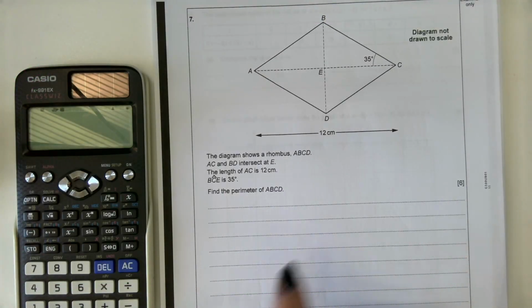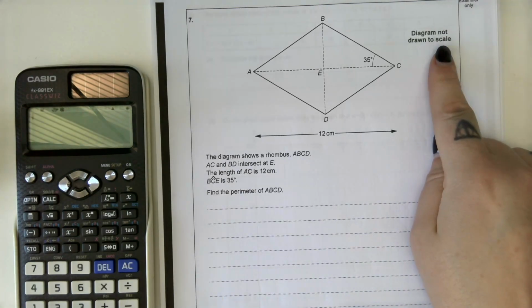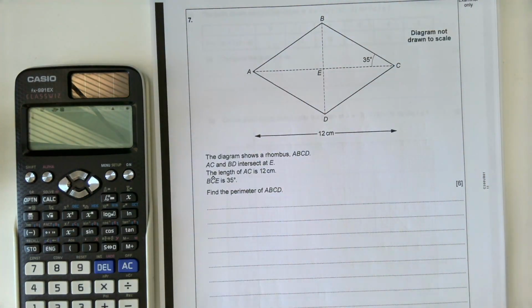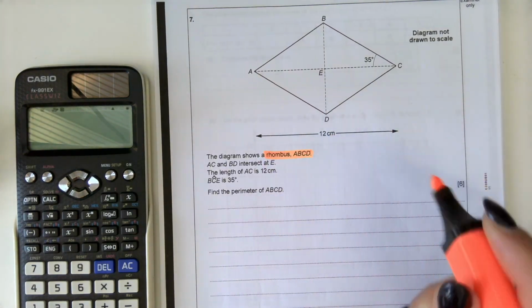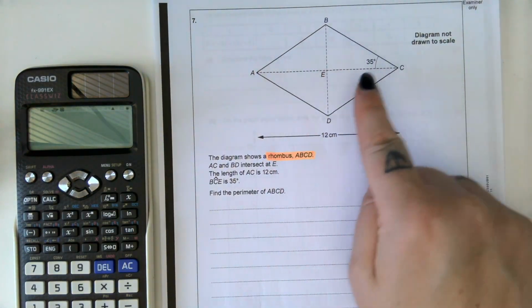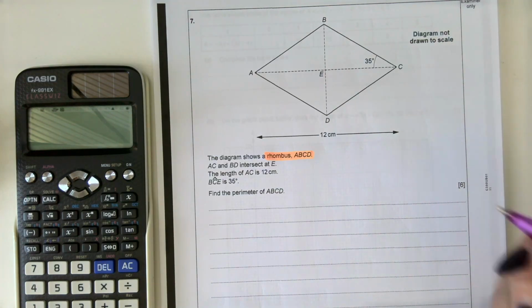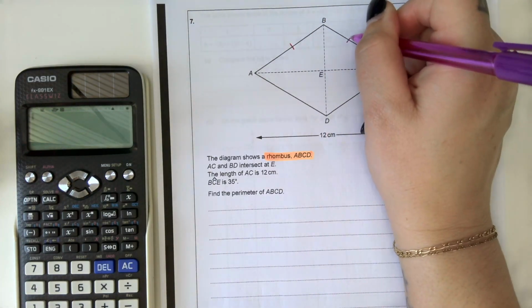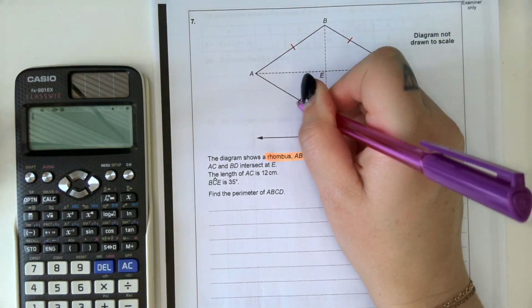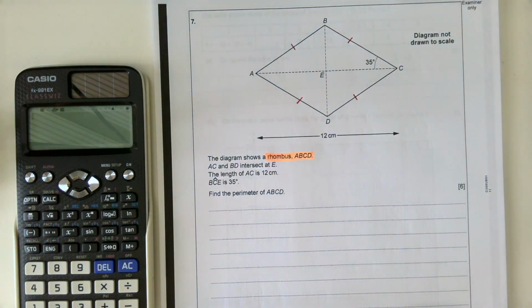Question 7. So we have a diagram at the top here, not drawn to scale, so we can't measure anything directly from it. So the question tells us the diagram shows a rhombus ABCD. So this is a rhombus. And the first thing I'm going to do is I'm going to mark that all these 4 sides are the same, because that's a property of a rhombus and that might come in handy. All 4 sides are the same.